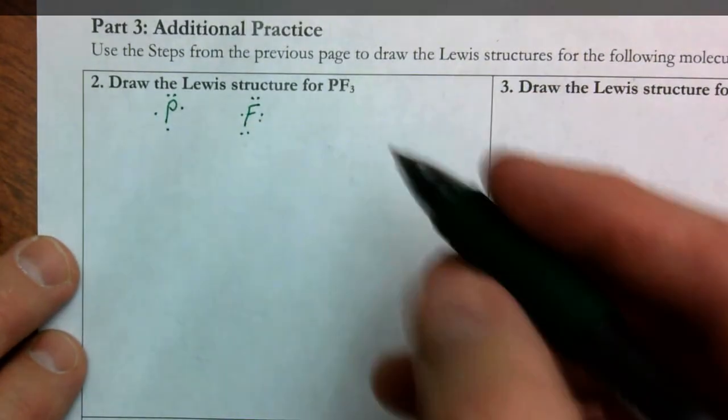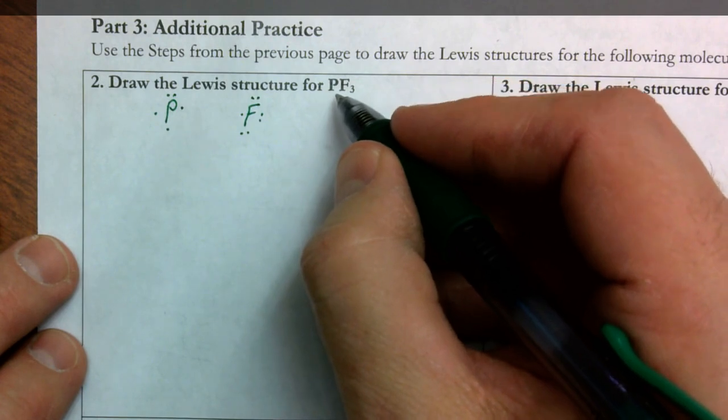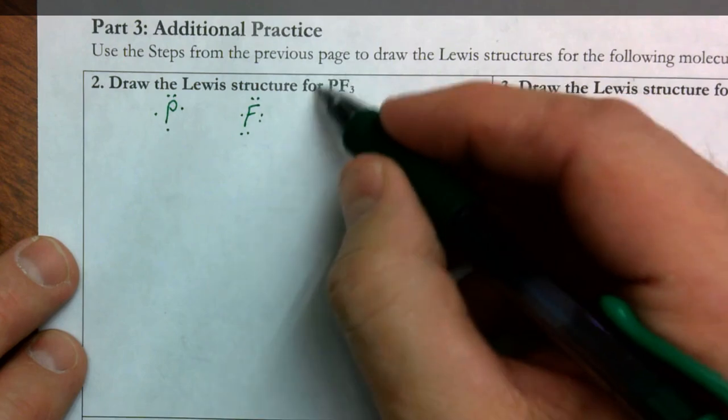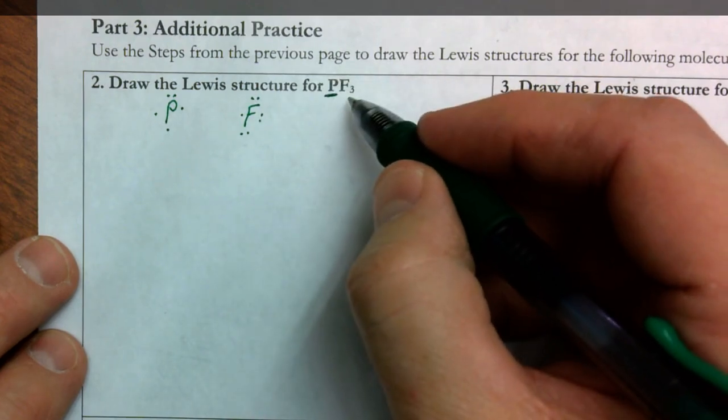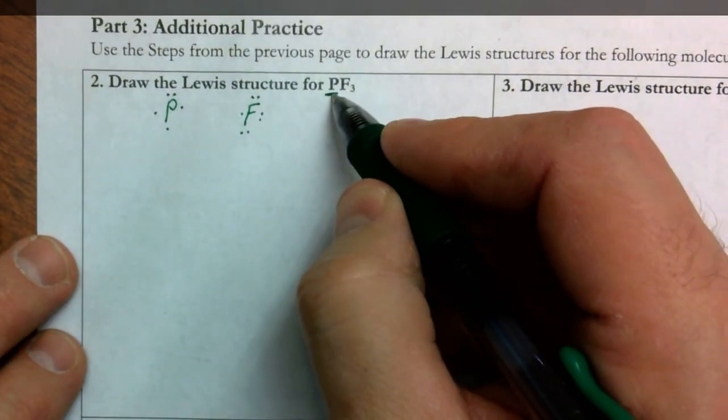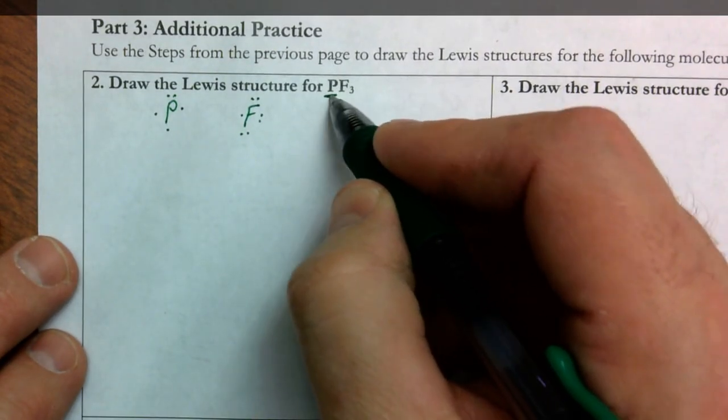And a quick trick: most of the time, not always, most of the time, when we write the formula for a molecule, we remember in ionic we always put the nonmetal first, right? Well, in covalent we oftentimes put the central atom first in the formula.